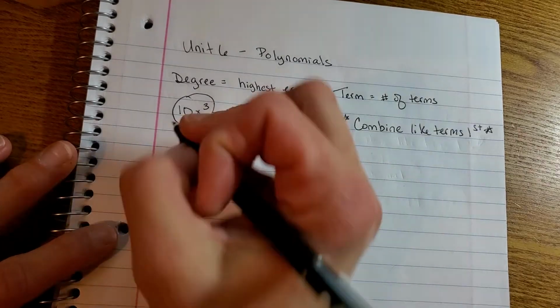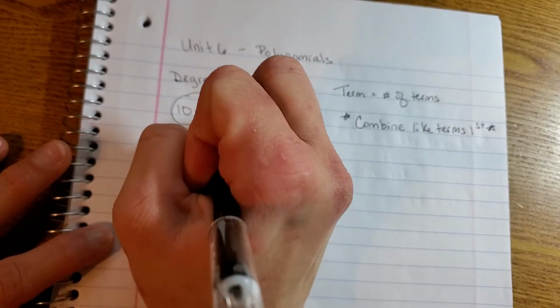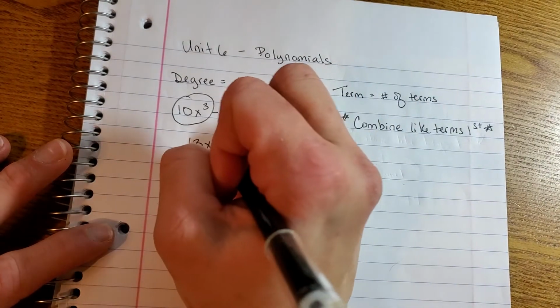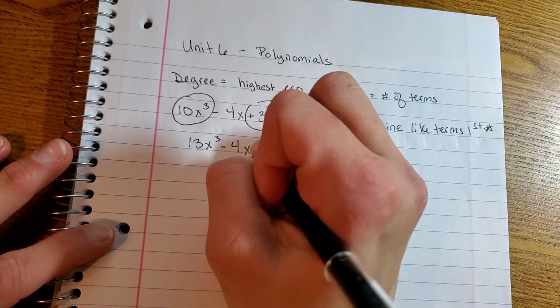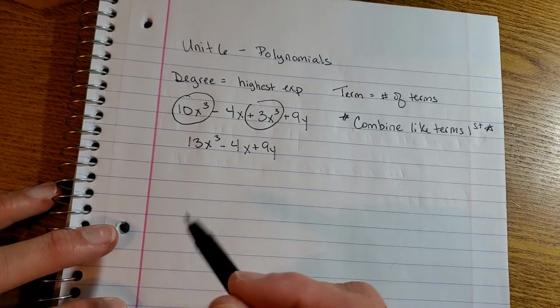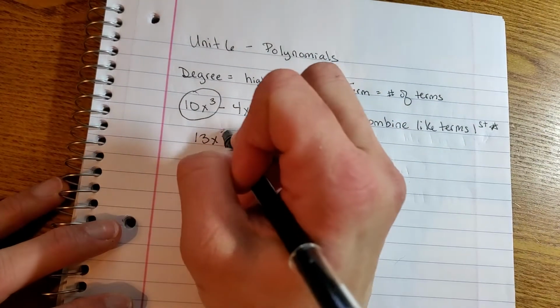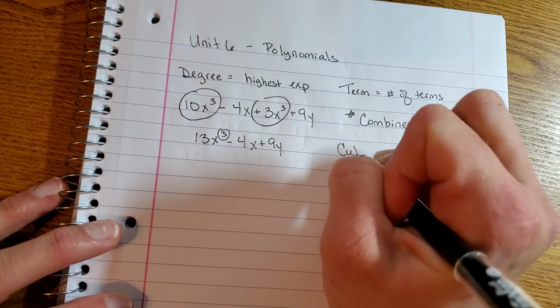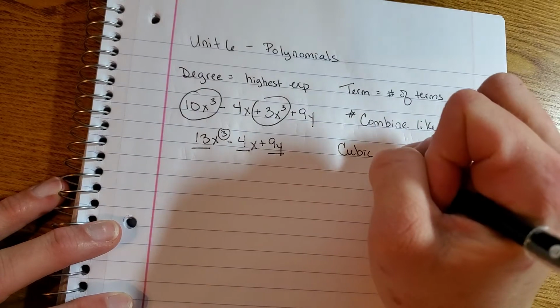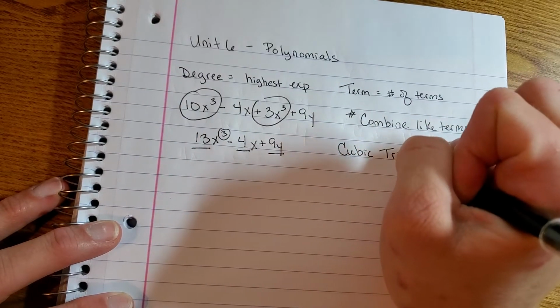So 10 plus 3 is 13, x to the third. Then I can't combine the x or the y, so I would just write minus 4x plus 9y. Now, my highest exponent is 3, so that's cubic, and I have 1, 2, 3 terms. That's a trinomial.